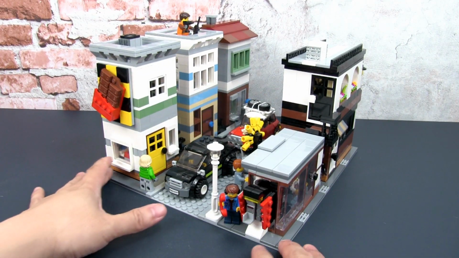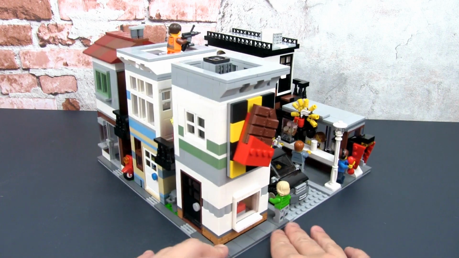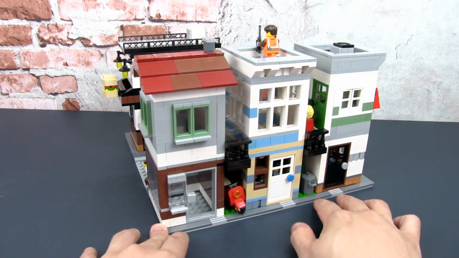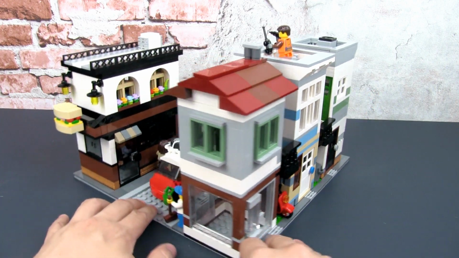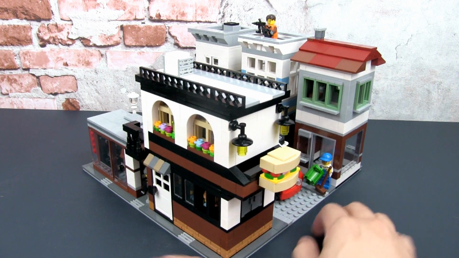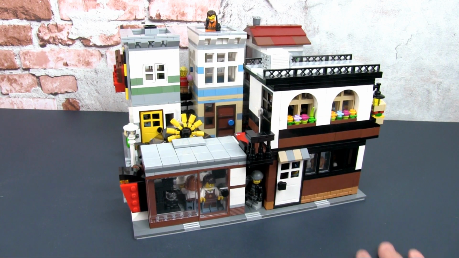As you can see, I've added in quite a few minifigs and I've also got two vehicles on the road. At first glance, it doesn't look like there's anything strange going on. It just looks like an everyday scene in a Lego city. But trust me, there is more to the story than what you see. And let's start off on this side over here.